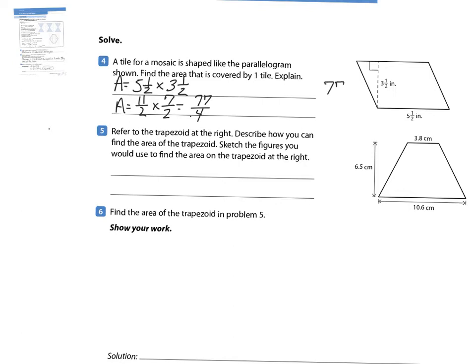Changing that improper fraction back to a mixed number. Take the numerator divided by the denominator. 4 goes into 7 one time. 1 times 4 is 4. Subtract, get a remainder of 3. Bring down the next digit of 7. 4 goes into 37 9 times. 9 times 4 is 36. Subtract with the remainder of 1. So the area of this figure is 19 1/4, because you take the remainder and place it over top your divisor, labeling all area answers in square units. Final answer would be 19 1/4 square inches.